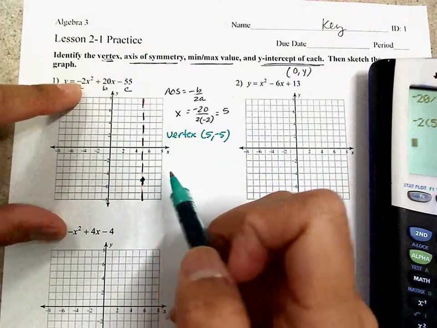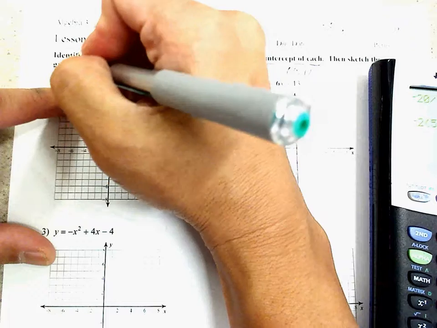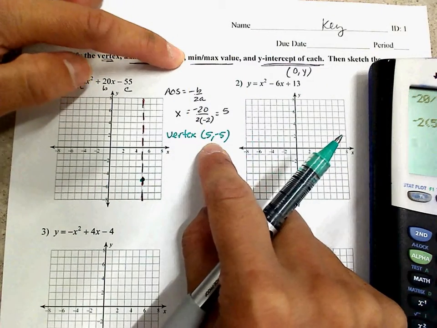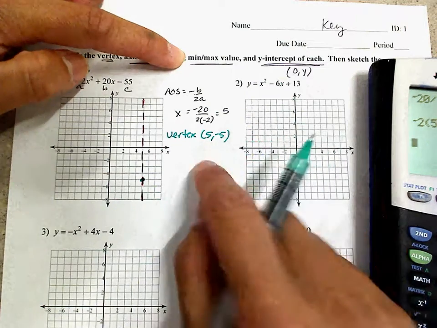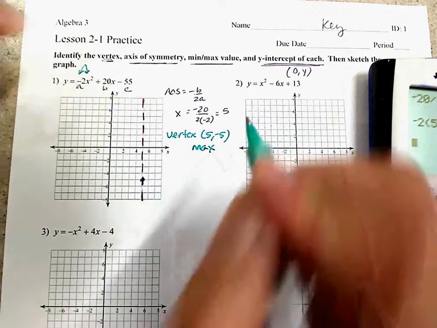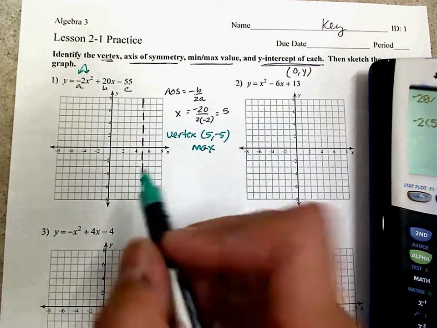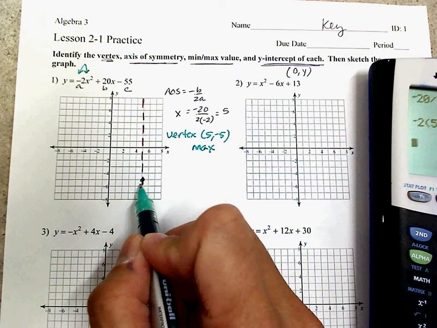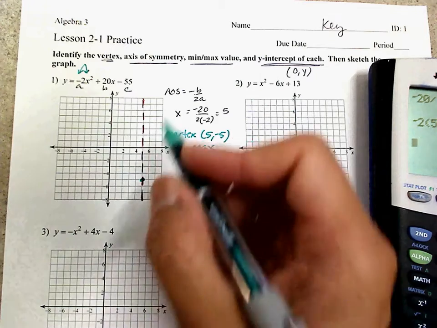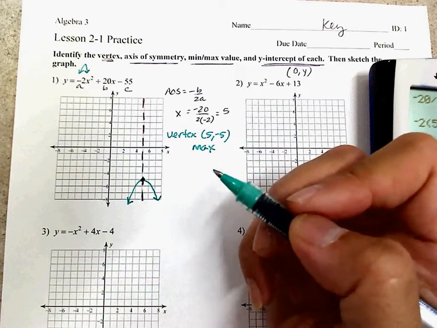All right. Now, take a look. Is your graph going to open up or is it going to open down? Down. And if it's going to open down, that is going to be your maximum or minimum. I'm going to open down, so what am I going to have? I'm going to have a maximum. This is your maximum value at that vertex. Okay? So this is the highest it's going to be. Now, since it's going to open down, how many roots am I going to have? 0. You will have 0 roots.